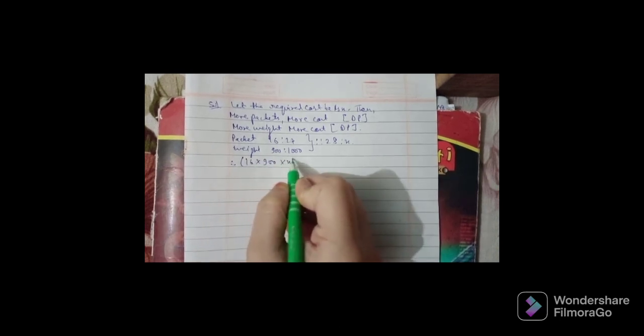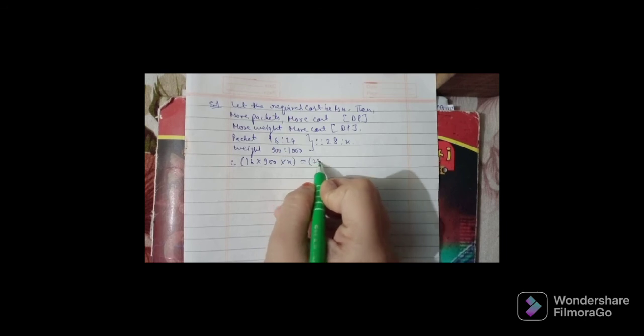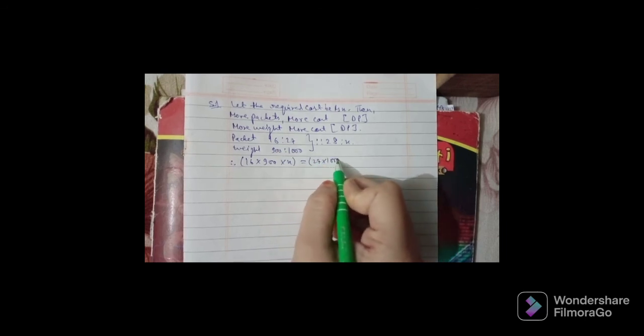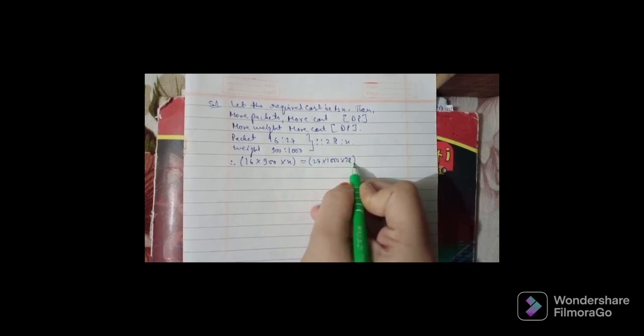That will give you 16 into 900 into X equals 27 into 1000 into 28.